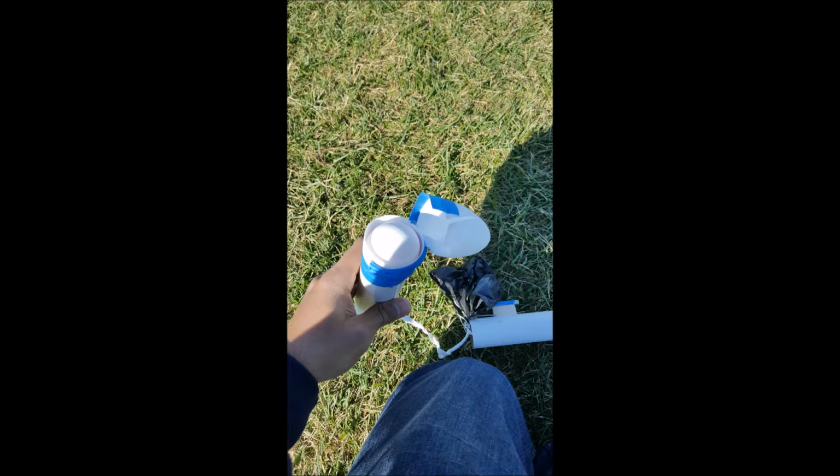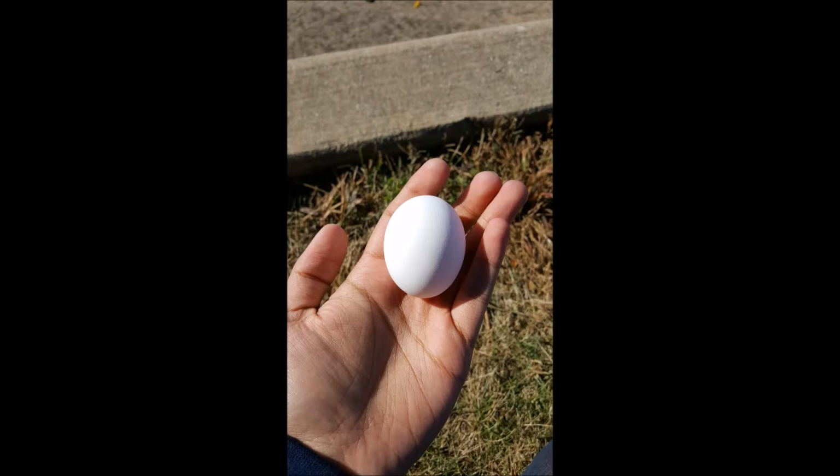Although the parachute did not fully deploy, what did deploy did cause a lot of drag and slowed the rocket's descent to the ground, and also the rocket landed on its fins, and both these things together allowed the egg to remain intact.